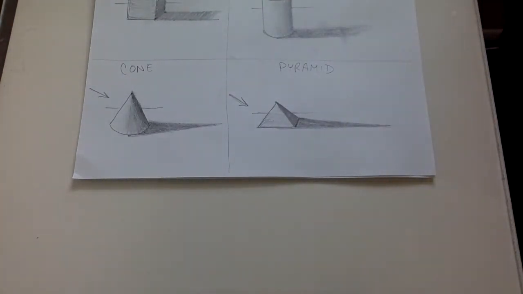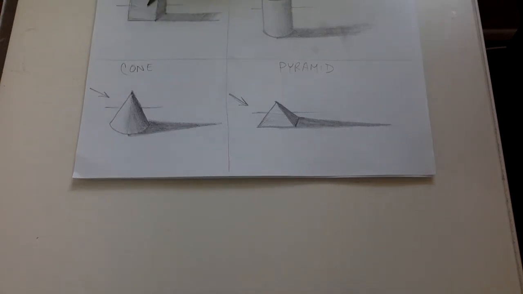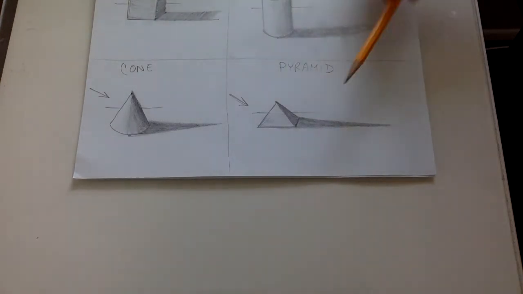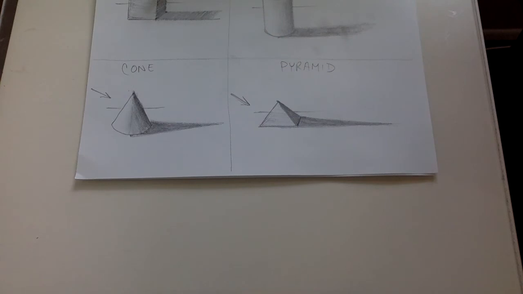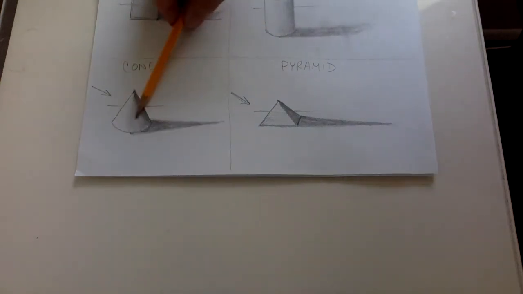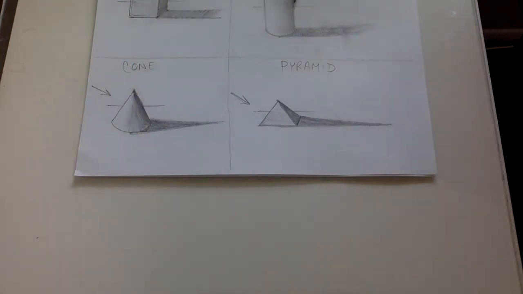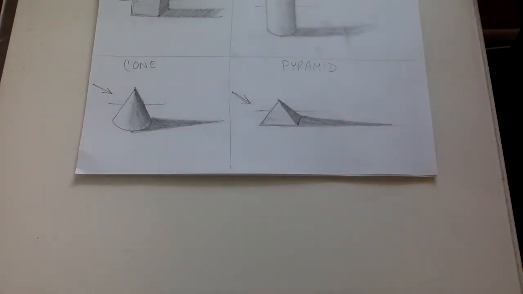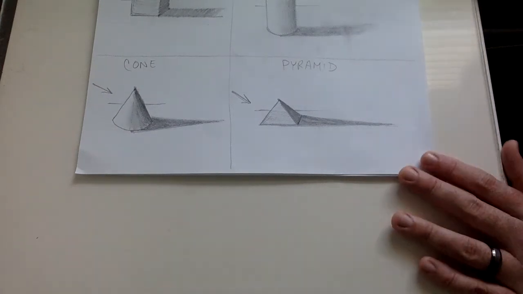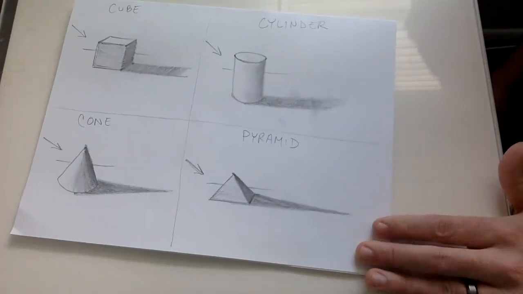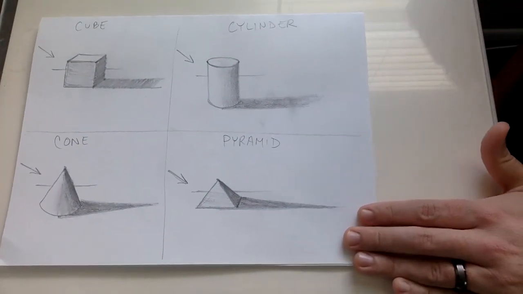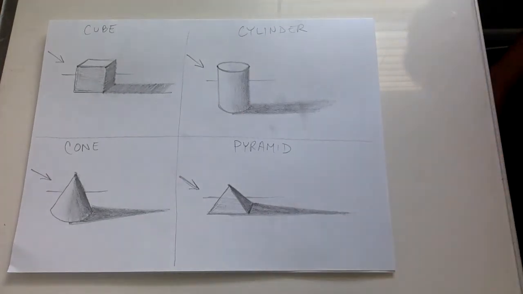So just to recap, the cube has flat shapes, flat sides. The pyramid has flat sides, so all of the values are just going to be solid values. But the cylinder and the cone are rounded, so you're going to make sure you do a gradient when you make those shadows along the side. All four of the cast shadows are a solid value. All right, so now that you are done with this, go ahead and turn it in, and it should look something like this when you are finished.